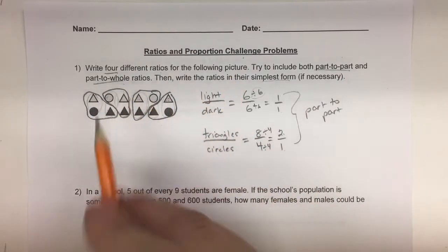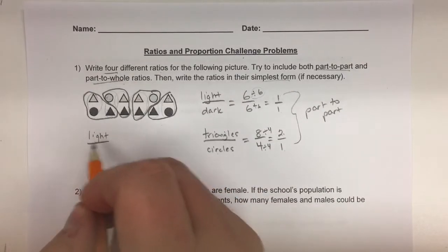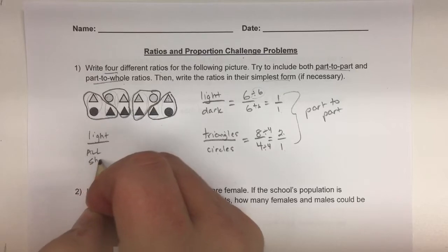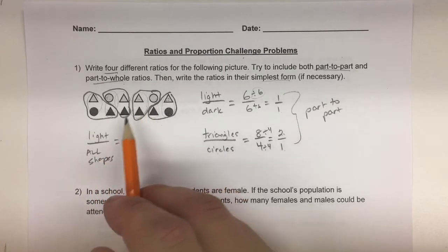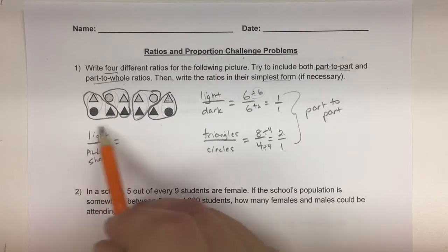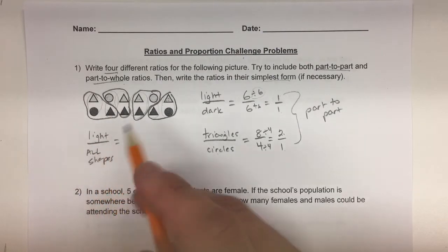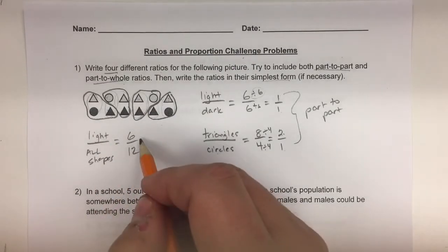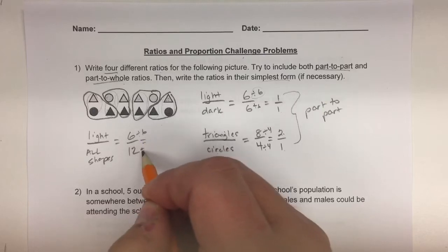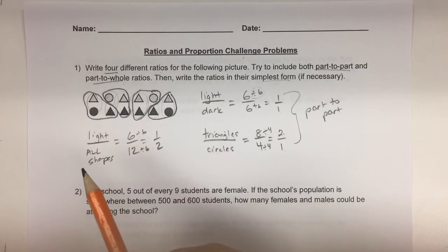And so a part-to-whole ratio would look something like this. Light shapes to all shapes. A part-to-whole would have to do with basically like a fraction, a part of the picture to every single part of the picture, so the total number of things. In this case, there's 6 light, and there are 12 in total, and that can reduce to 1 over 2, which means that for every 1 light shape, there are 2 dark shapes.